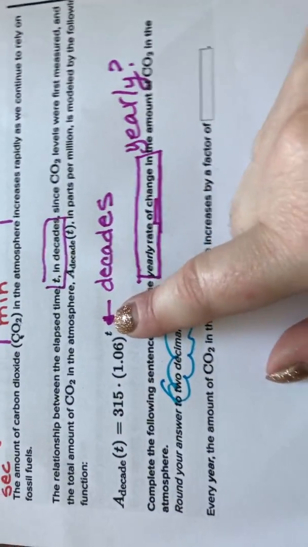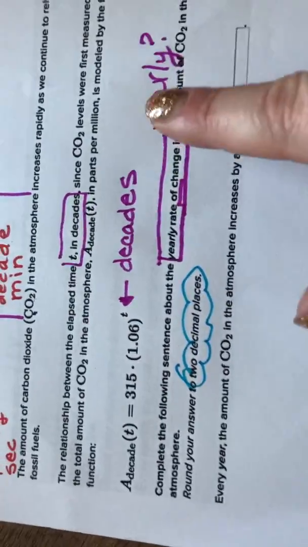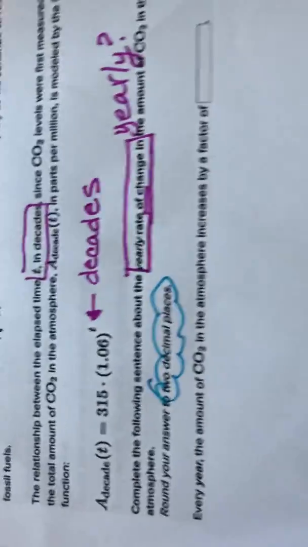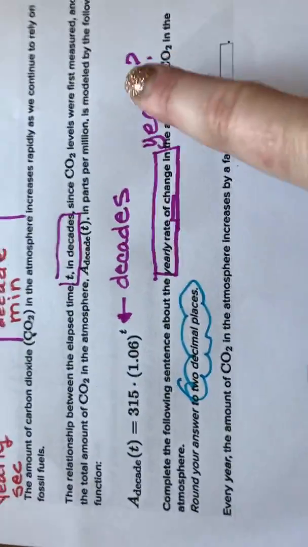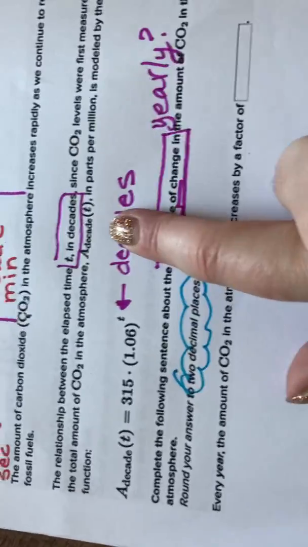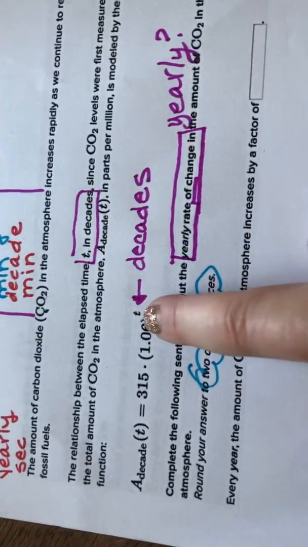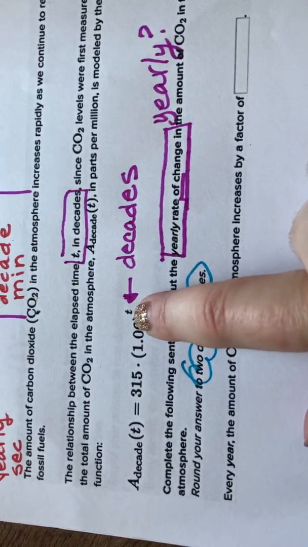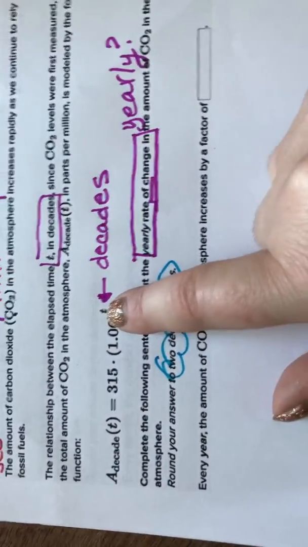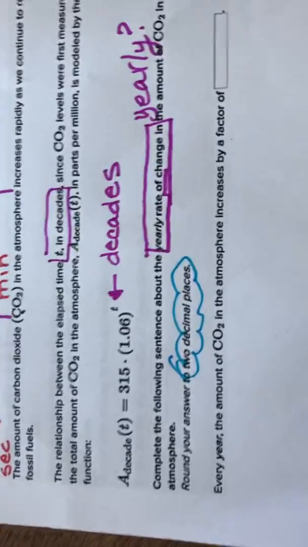Okay, so this t up here represents decades, and I want to change it to years. So we ask ourselves, how many years are in a decade? Decade means 10. So there's 10 years in a decade. So we have to do something to this letter t to show that I want yearly, and it involves a 10.